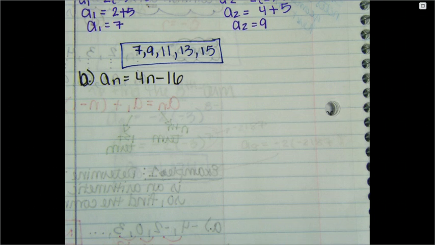So we're going to identify if it's arithmetic first. Then if it is, we're going to find the next three terms. Then you're going to find the nth term rule. You understand? It's going in that order.